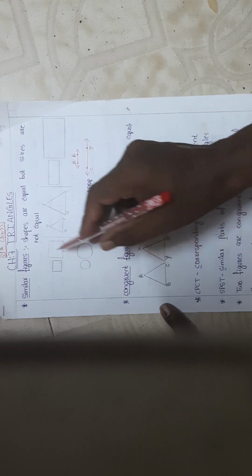They have given these four only, 1 2 3 4, in the examination. But an equilateral triangle is always similar. Some other triangles are not similar. Okay, now we are going to discuss congruent figures.